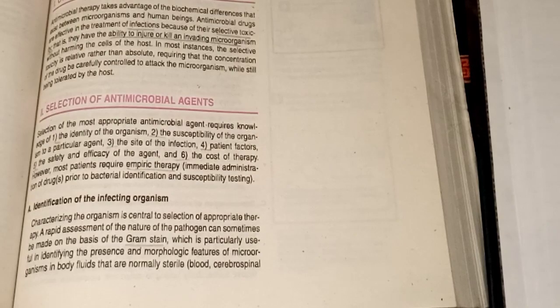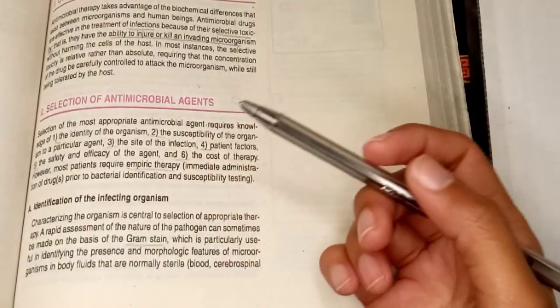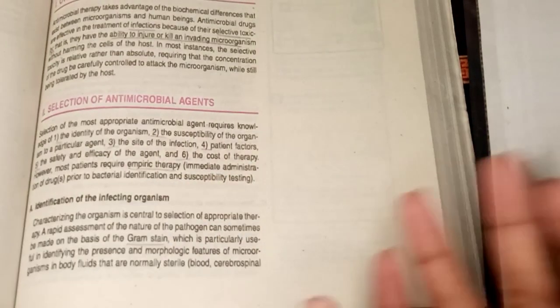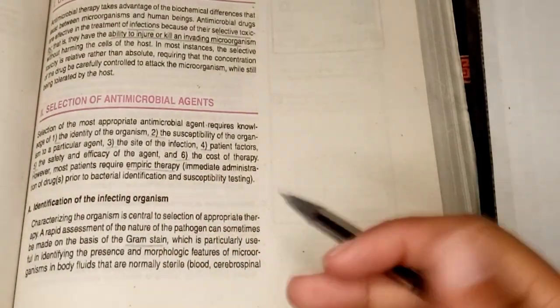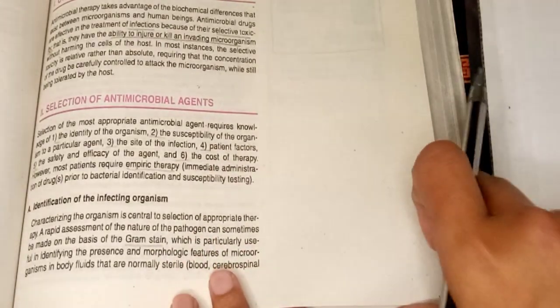For example, we can perform gram staining. This would help us identify the presence and the morphologic features of the microorganisms that are present in body fluids that are normally sterile. For example, we have blood and CSF, in which you know that normally microorganisms are not present.